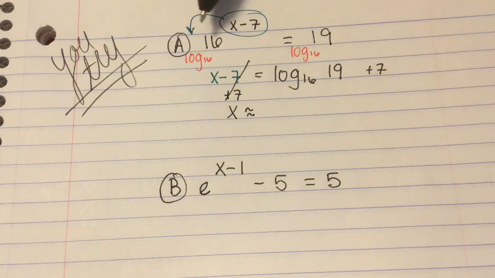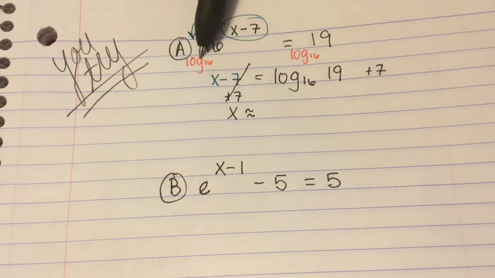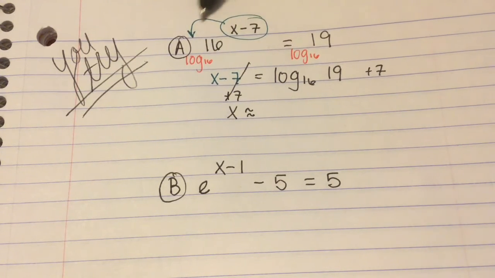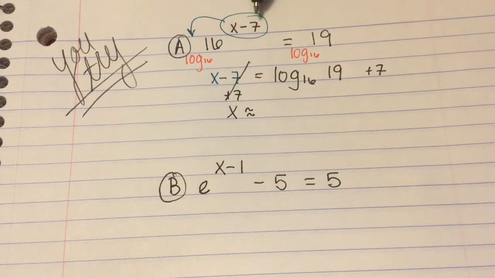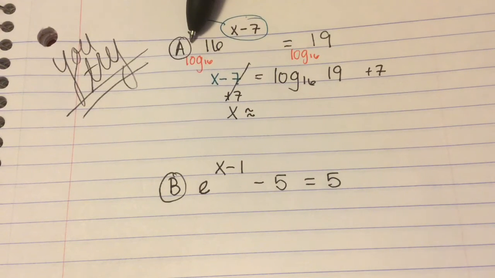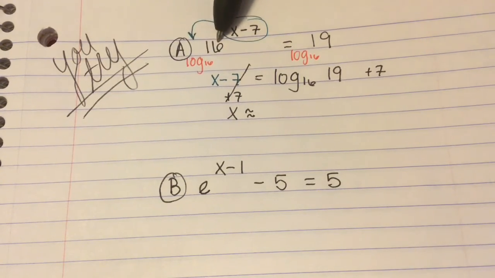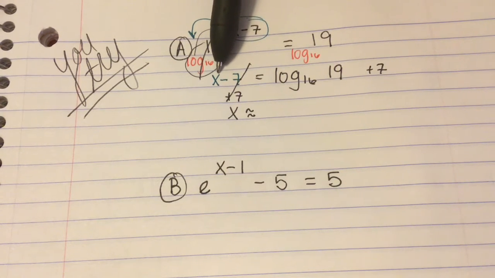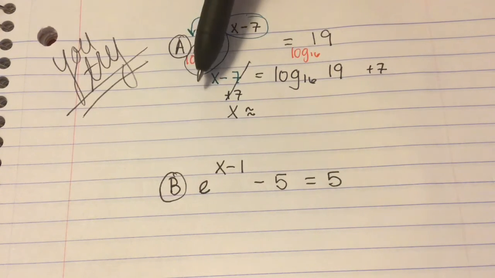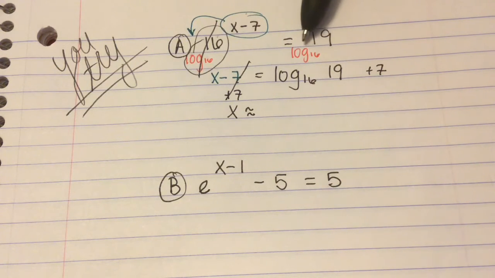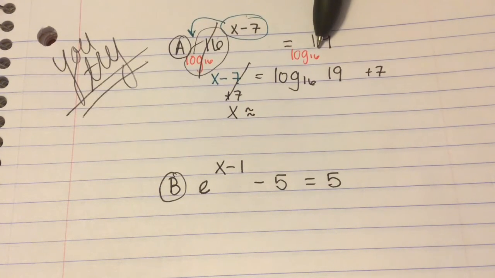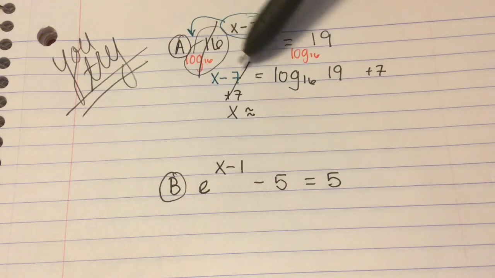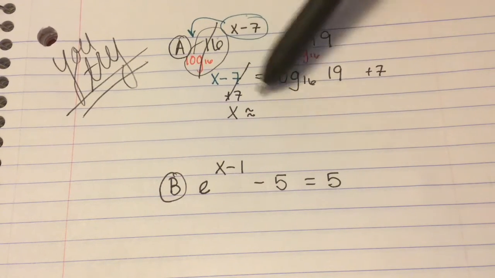In this you try example A, I went ahead and did log base 16 on both sides because that exponential expression was already isolated on the left-hand side. I brought that x minus 7 down to the front, and log base 16 of 16 is equal to 1. So all that was left on the left-hand side is that exponent x minus 7 that was brought down to the front. On the right-hand side, whatever I did to the left, I had to do to the right. So I also have this log base 16 of 19. And then I isolated x by adding 7 to both sides.